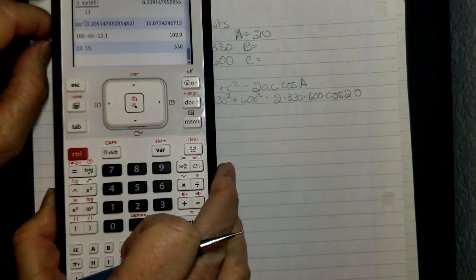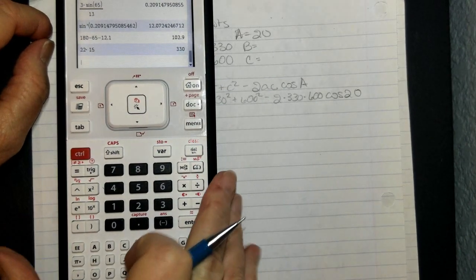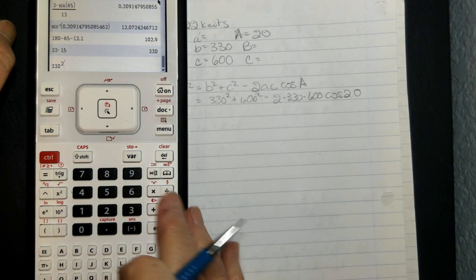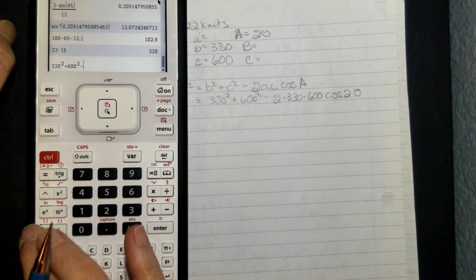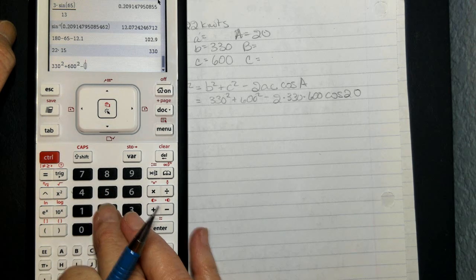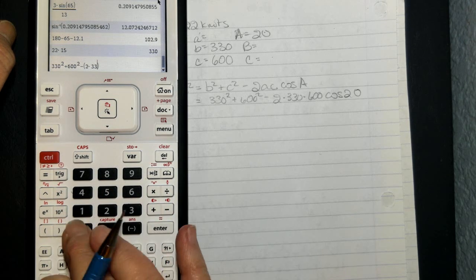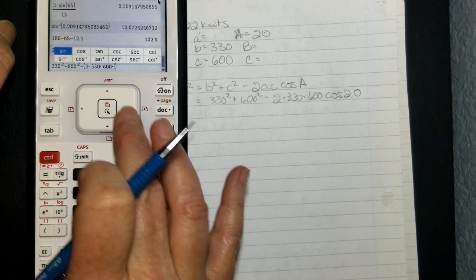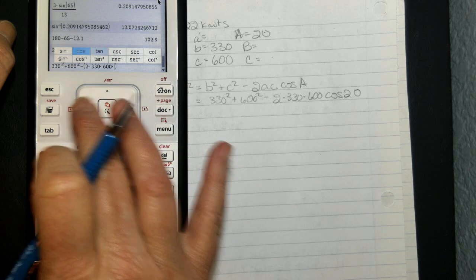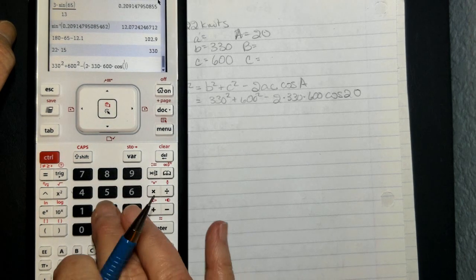Now we can do all that on the calculator, and I've made it bigger now. So let's go with 330 squared plus 600 squared minus, use my parentheses for safekeeping, 2 times 330 times 600 times cosine 20.